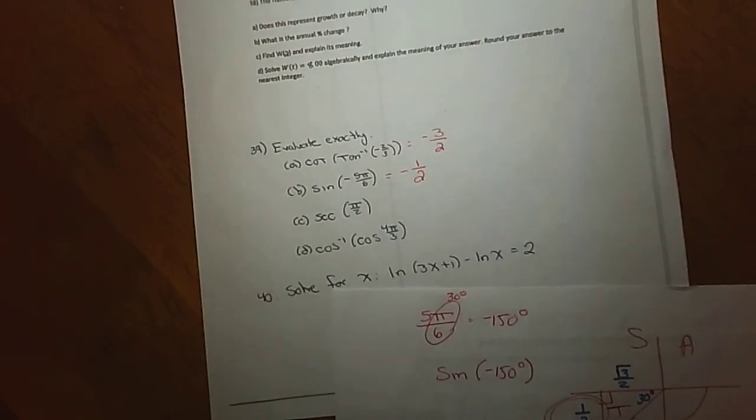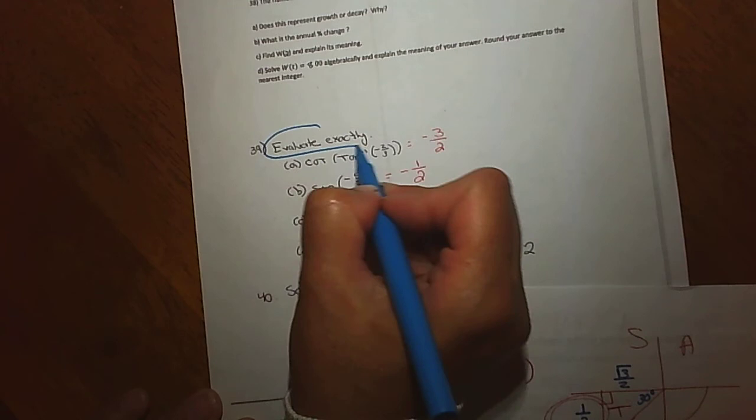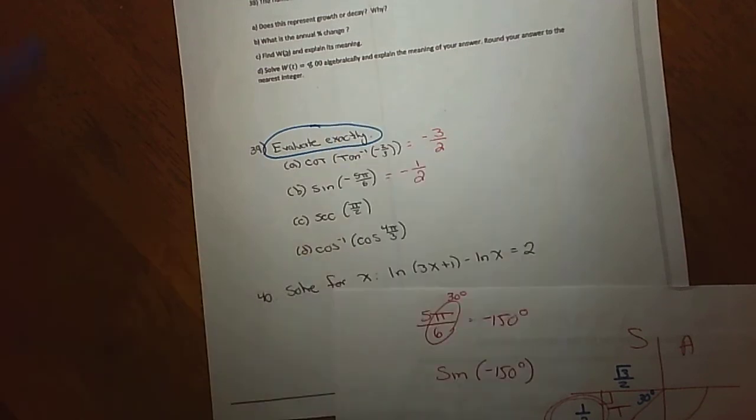Now something I do want to point out to you guys, evaluate exactly means if you give me a decimal, game over. Evaluate exactly means absolutely no decimals. Now to say this for a millionth time, this test was written so you didn't need a calculator. So you really shouldn't be giving me any decimals at all.